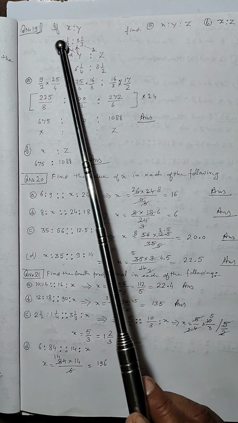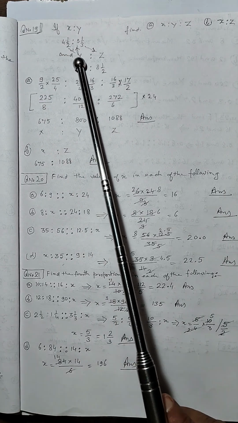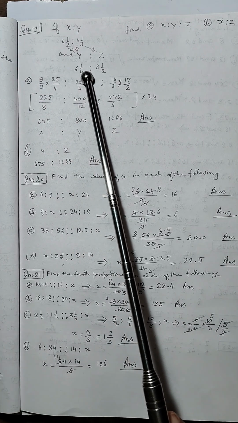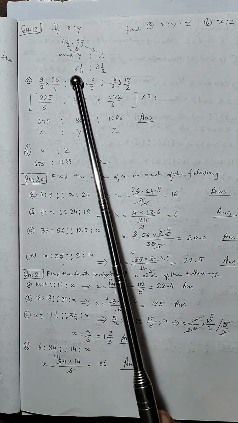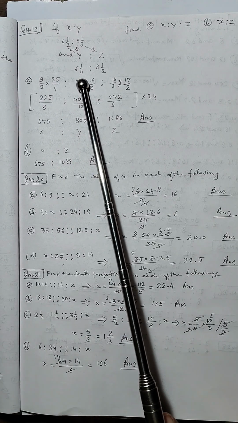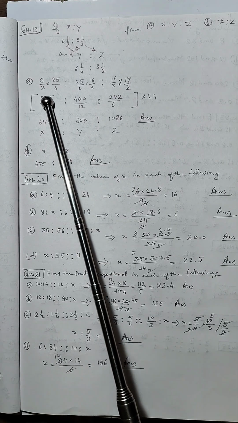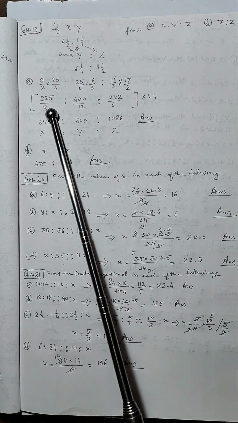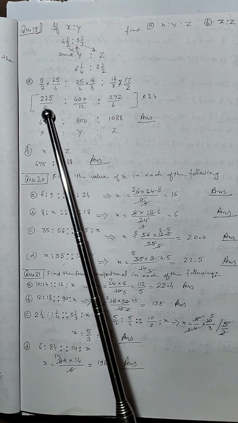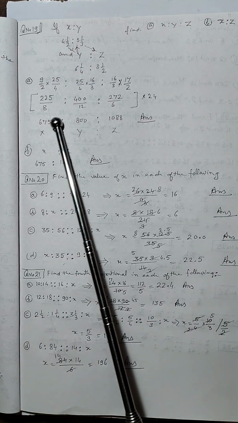So now we just multiply these. Means 4 and 1 by 2 and 6 and 1 by 4 will be multiplied. Here it will be equal to 9 by 2 into 25 by 4, and it will be equal to 225 by 8.